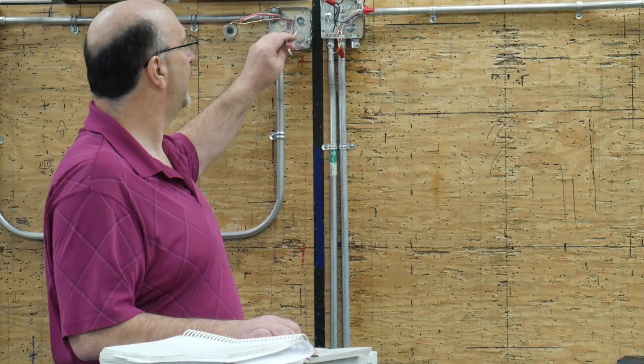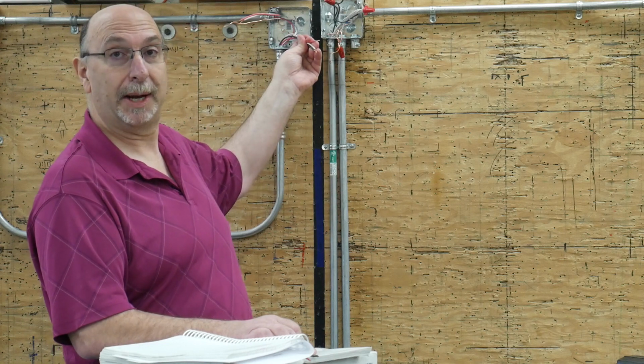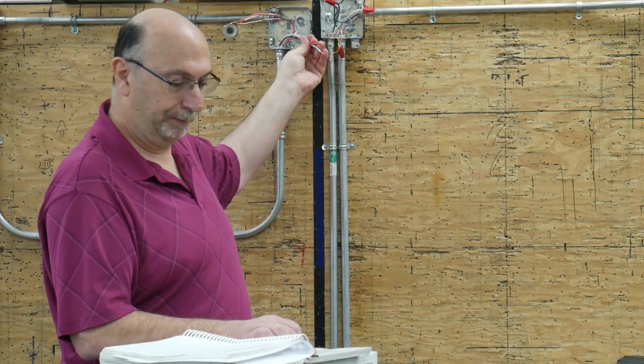Sub-rule C, an insulated conductor of which no part leaves the box shall not be counted. So for example, if you were just bringing conductors into a box and they were dead ending right here, that would not count.